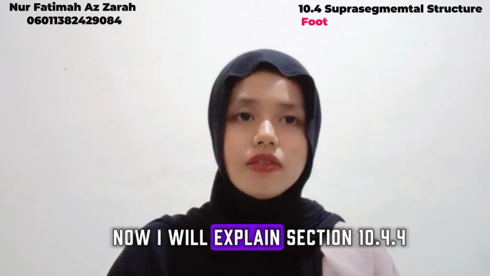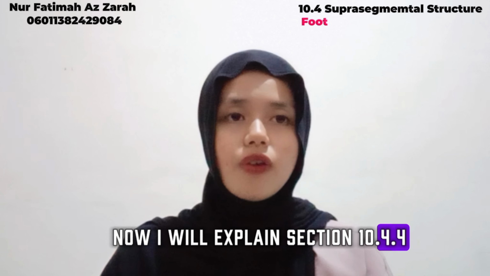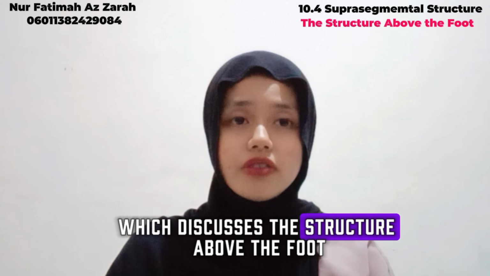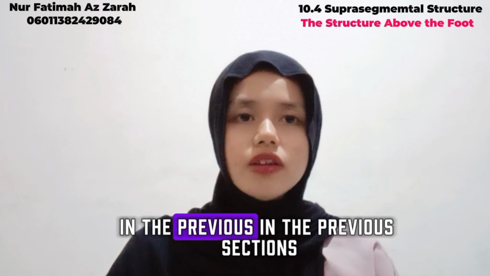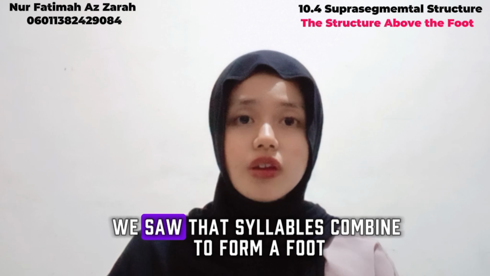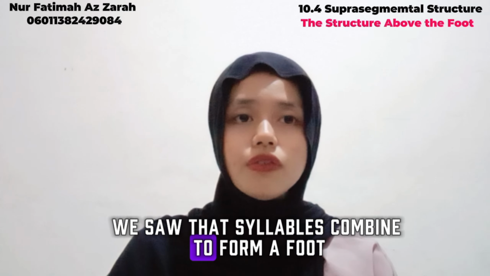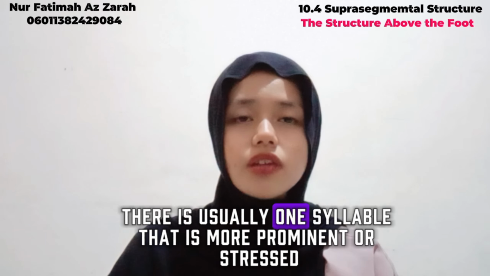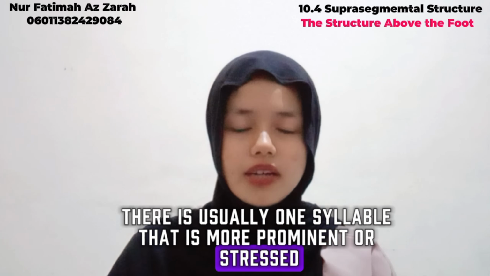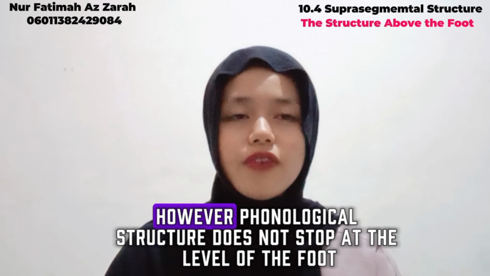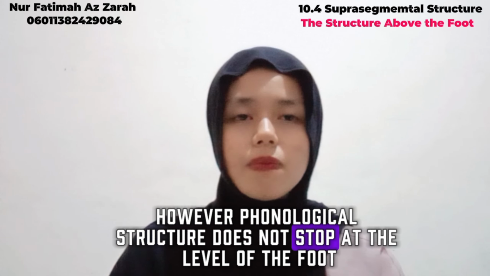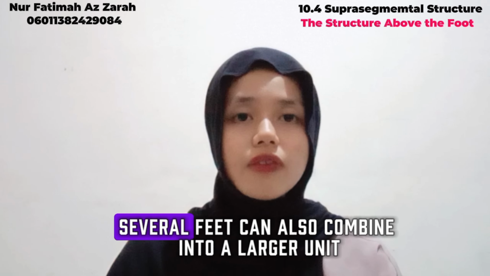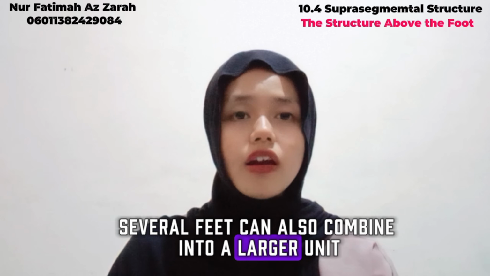Now I will explain section 10.4.4, which discusses the structure above the foot. In the previous sections, we saw that syllables combine to form a foot, and within a foot there is usually one syllable that is more prominent or stressed. However, phonological structure does not stop at the level of the foot. Several feet can also combine into a larger unit.